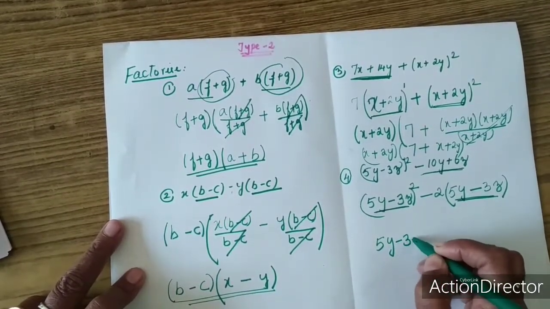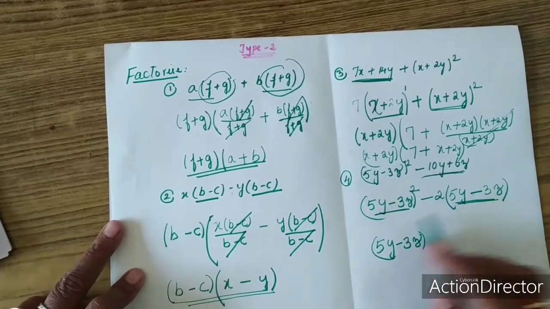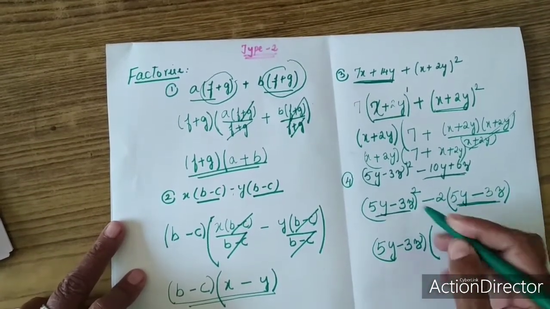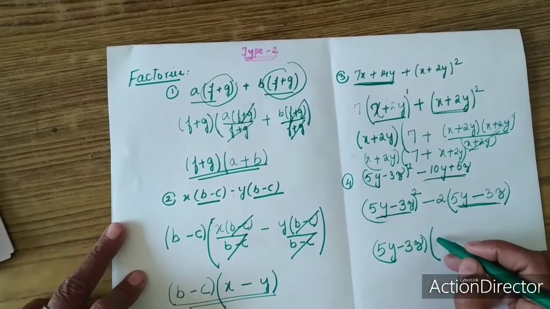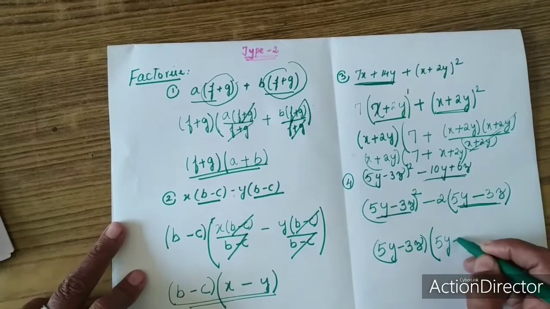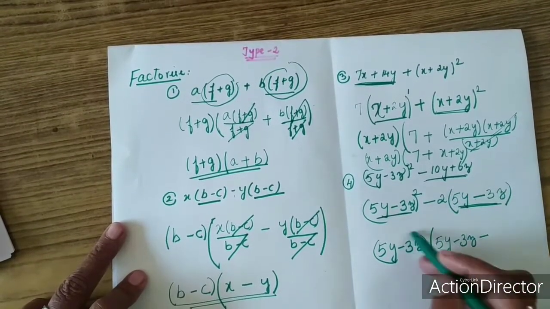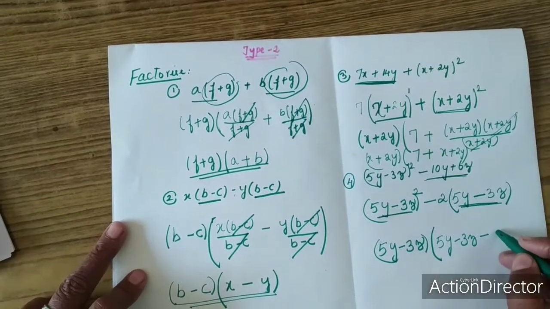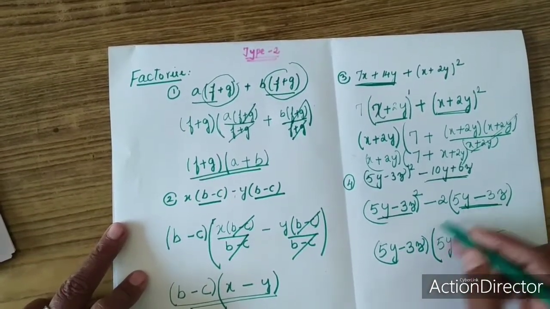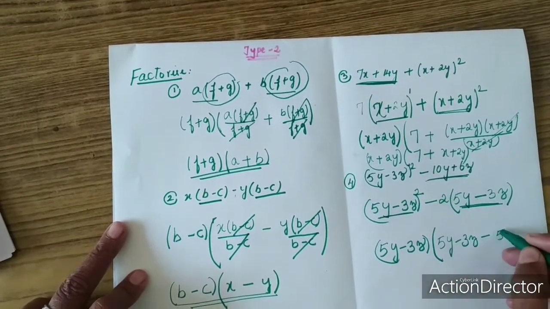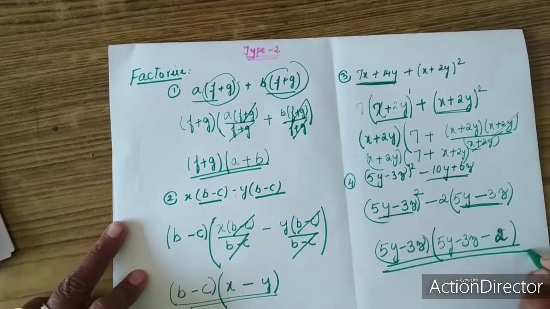5y minus 3z. HCF is nothing but the common factor. We are going to take it out. So here, this first term divided by this HCF will give me 5y minus 3z, minus this second term divided by this HCF will give me 5y minus 2, because already you are having these two terms, they will get cancelled. So my answer will be here minus 2. So this is my answer.